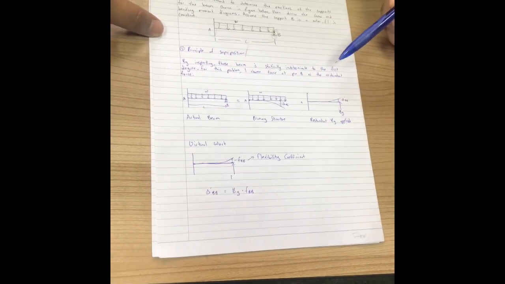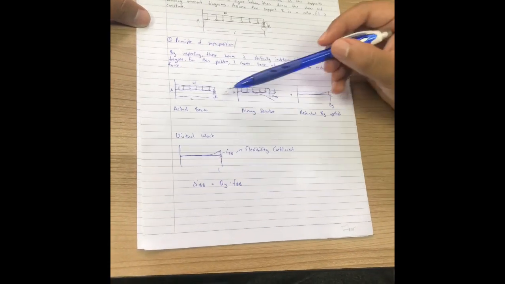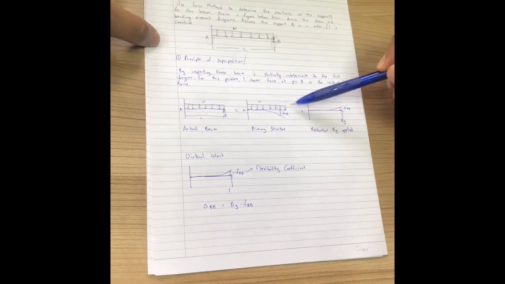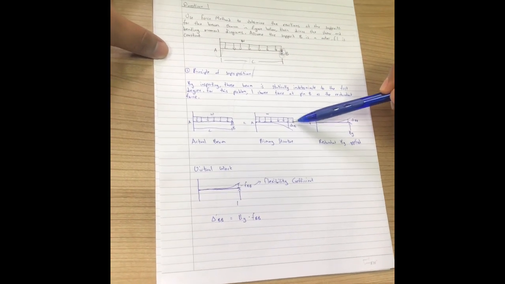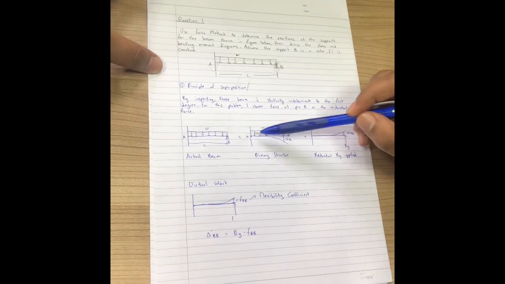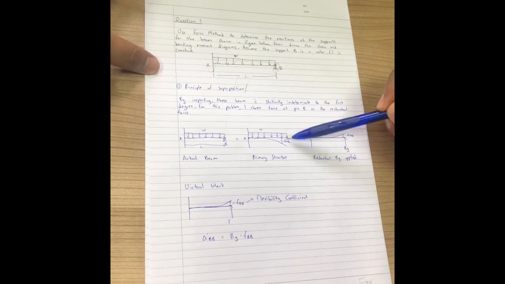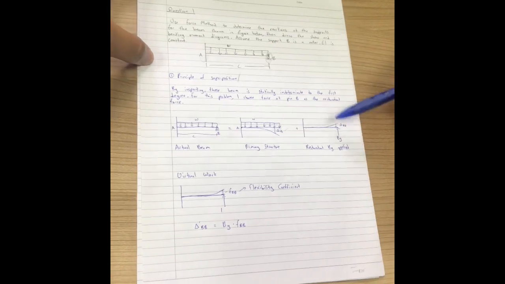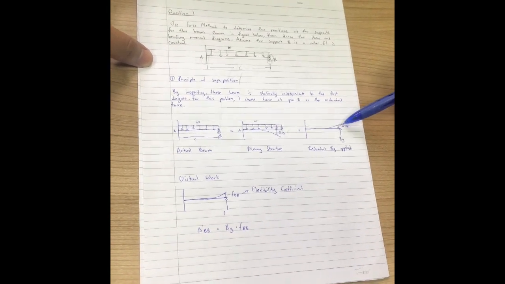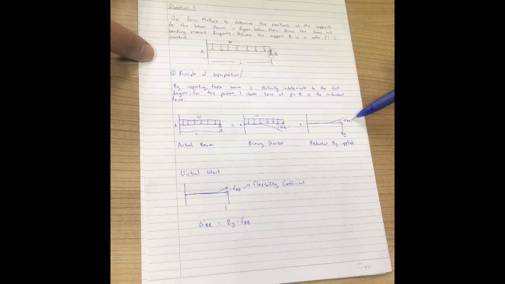And then we draw the principle of superposition. First one is actual beam, where it is the same as the question. And this is the primary structure where we remove the redundant. And as you can see, after we remove the redundant, there is a deflection here, which is delta B. And this is when we apply the redundant back, we get one more deflection, which is delta prime BB.